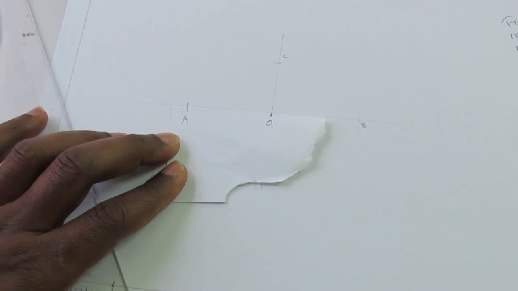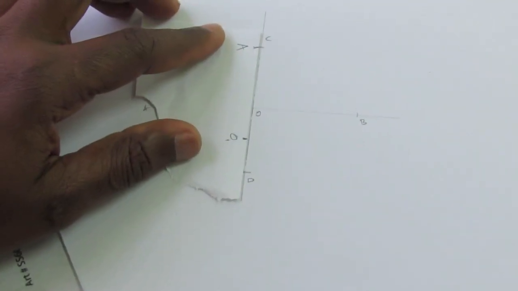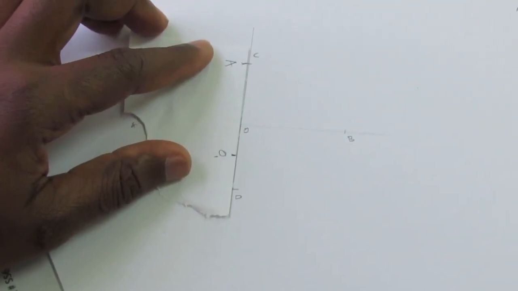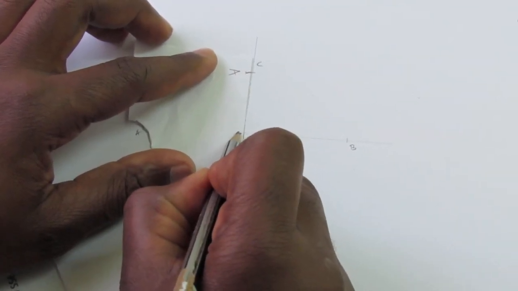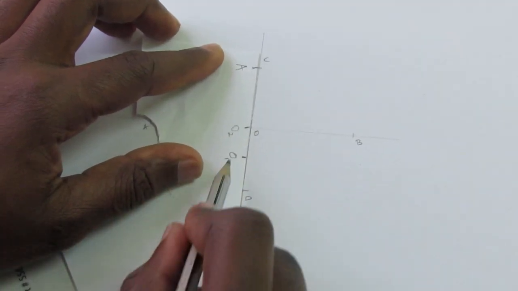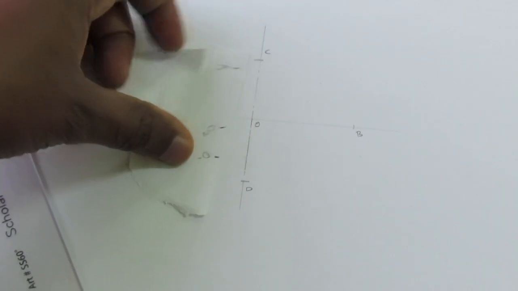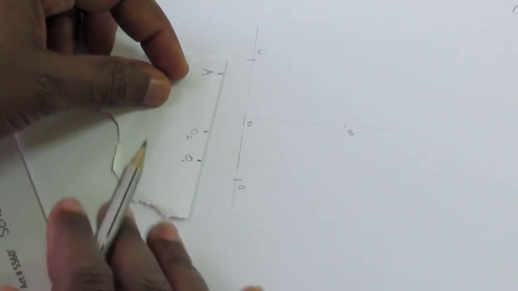Are we together? Then I take this point A that I've marked here to point C. When A aligns with point C, I mark this point O again. Let me call it O2. So I have O1 and O2. These are the centers, and these are what we are dealing with. So now here we go. We want to trace the points.